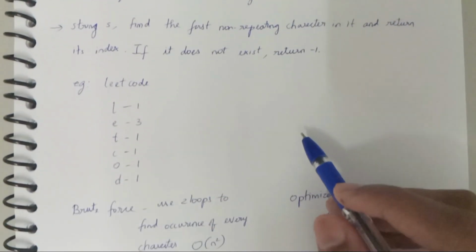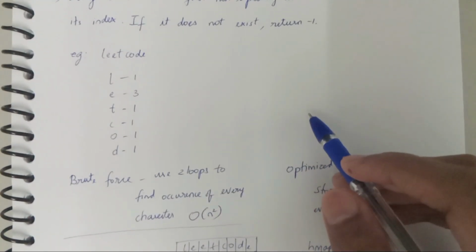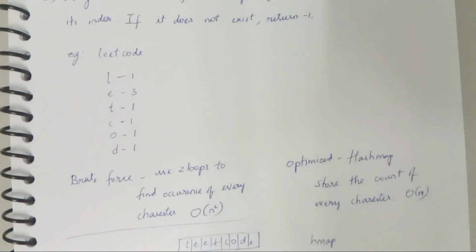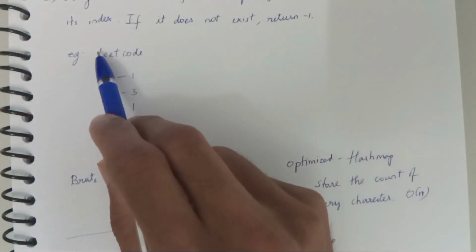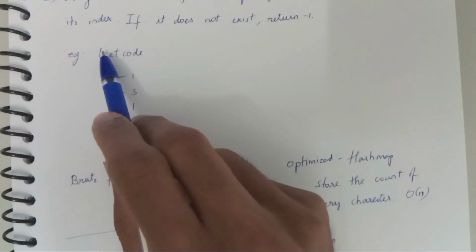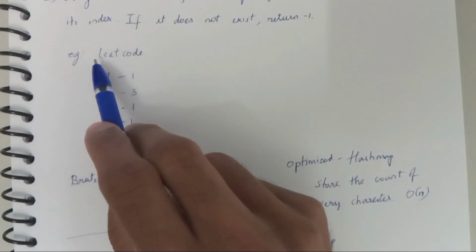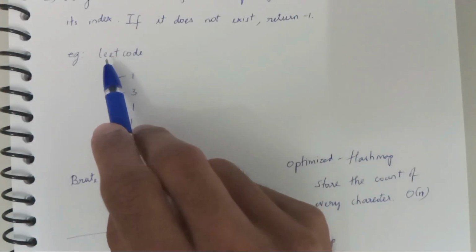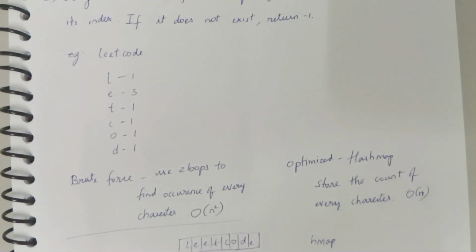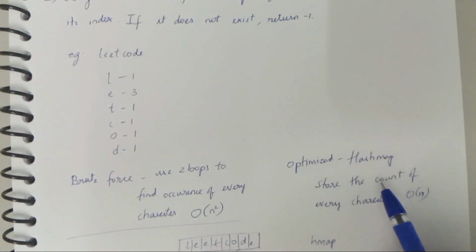So if we try solving it with the brute force approach, then we can just run two loops, from 0 to n and 1 to n, and for every loop we count how many times each character is repeating, and we update it in an array, but it will be big O of n square. So a slightly optimized approach is using a hash map, where we store the count of every character, and that will be big O of n.